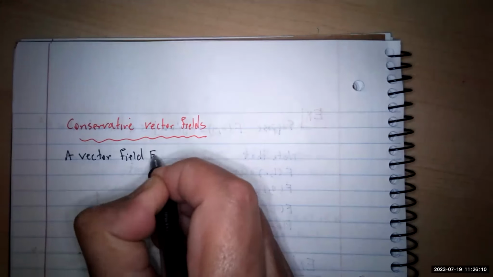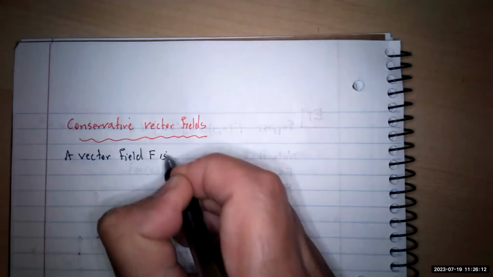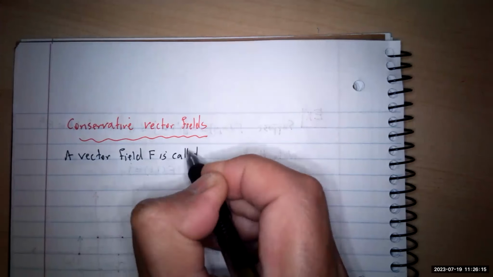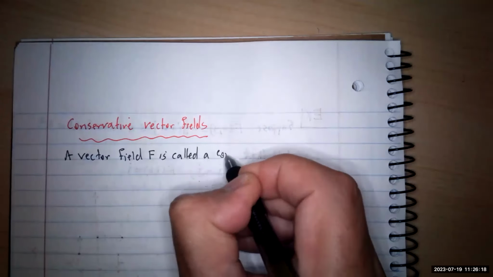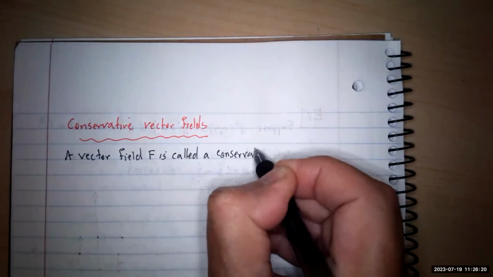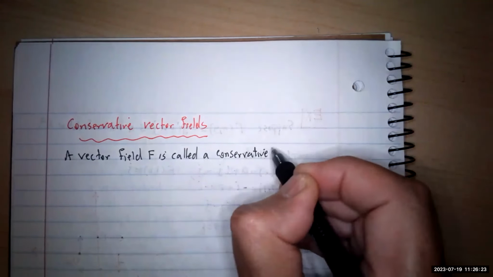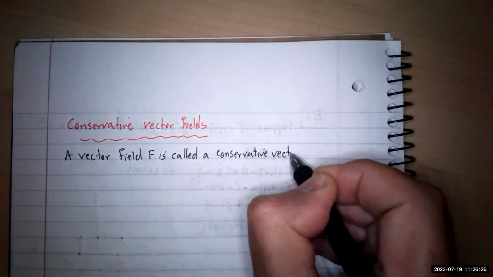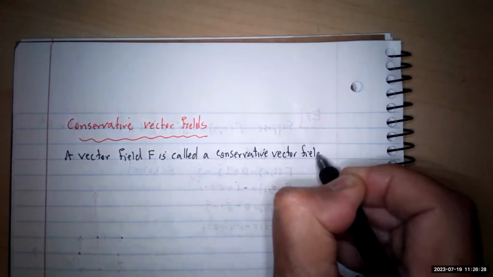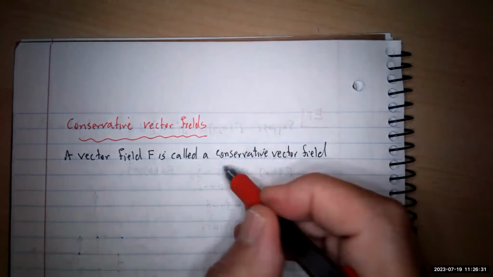So there you are. A vector field F is going to be called a conservative vector field. So that's the expression, get to know it.